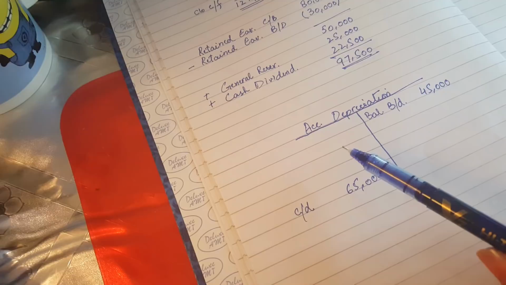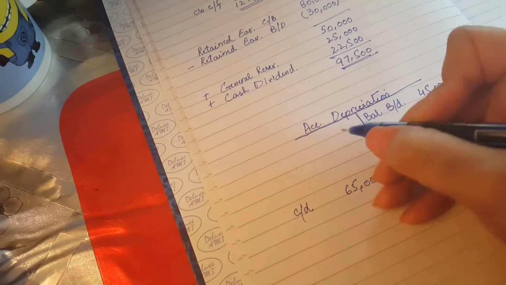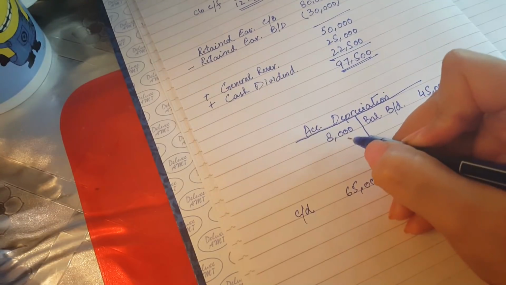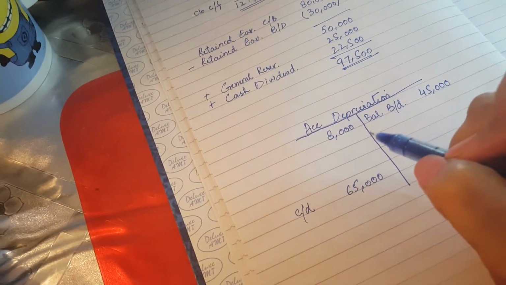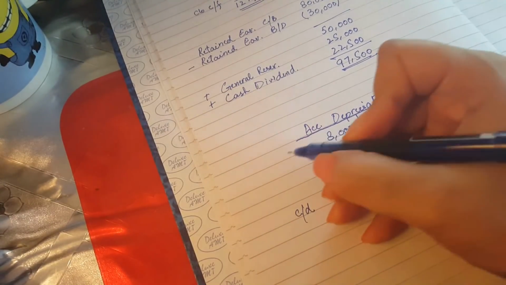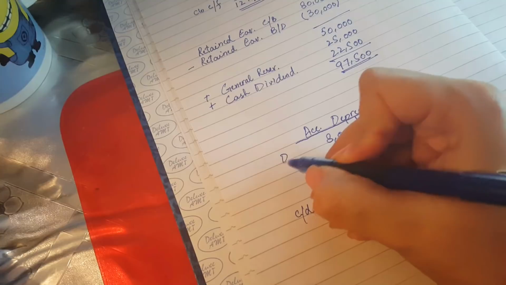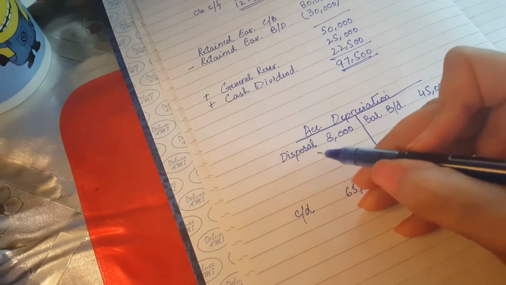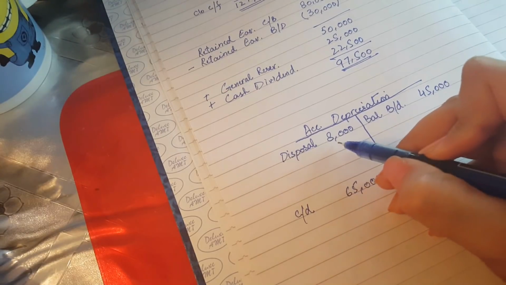So in that case, this 8,000 depreciation will come on the debit side. Are you understanding? I hope you are understanding my point. So 8,000 will come on the debit side of accumulated depreciation. As the double entry system works, we have to make the other entry in another account. This account is called the disposal account. So the disposal account is credited with 8,000.